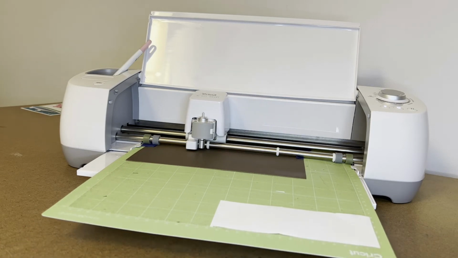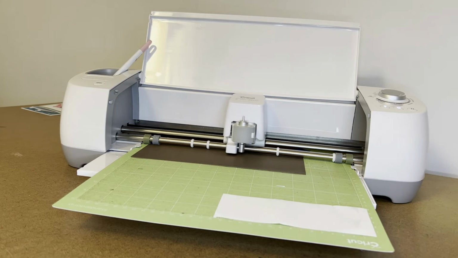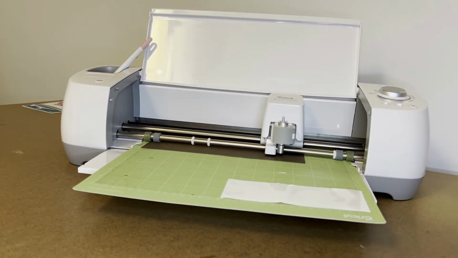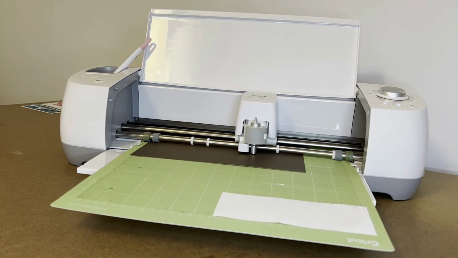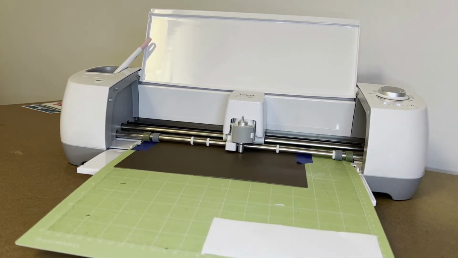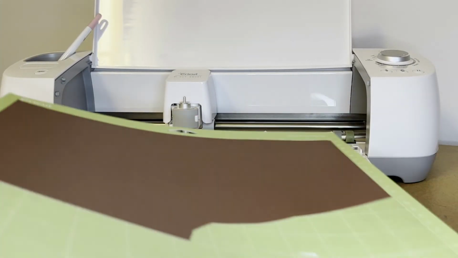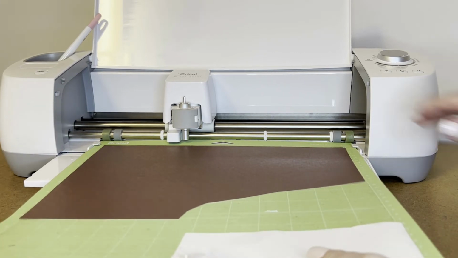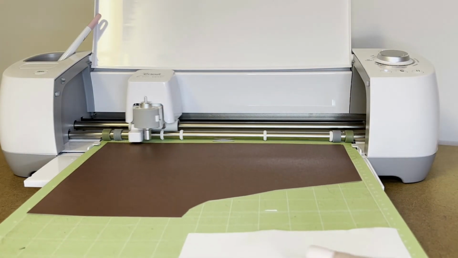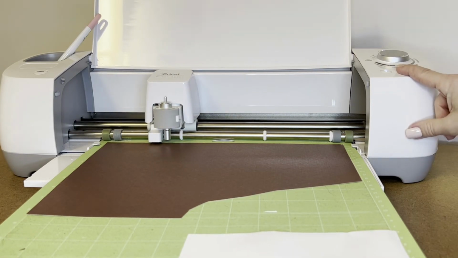The other thing you might notice is in the opposite corner, I have the white vinyl that I am using for the eyes. I like to do this when I use scraps of material: just rotate that mat and cut from the opposite direction. It really helps you to get more life out of your mat because you're cutting in multiple locations instead of always cutting in that same corner every time.